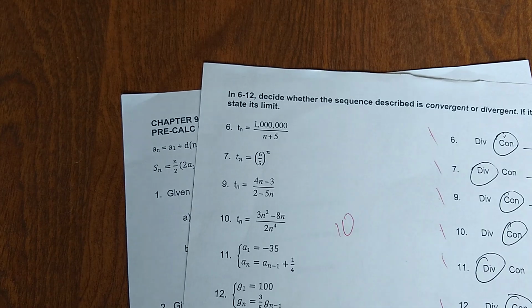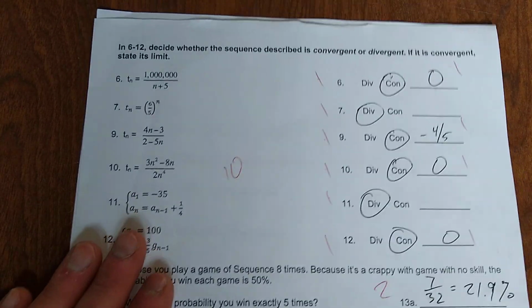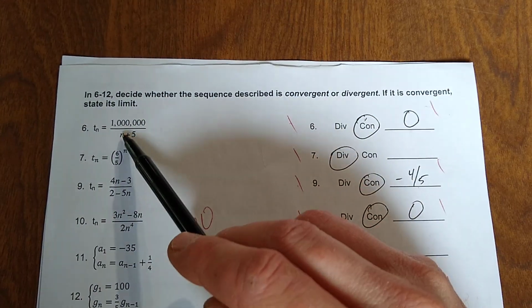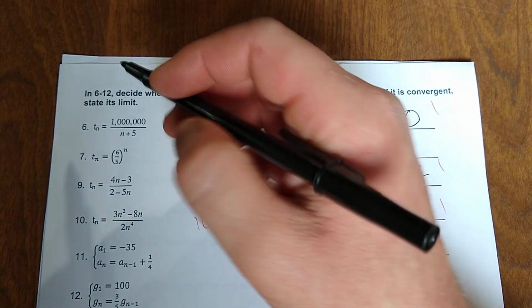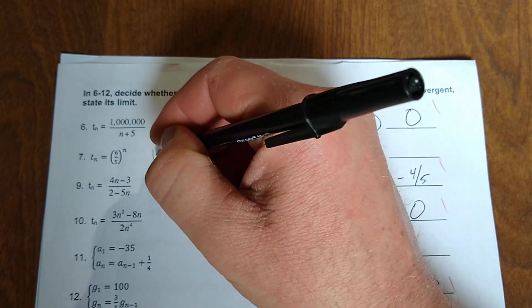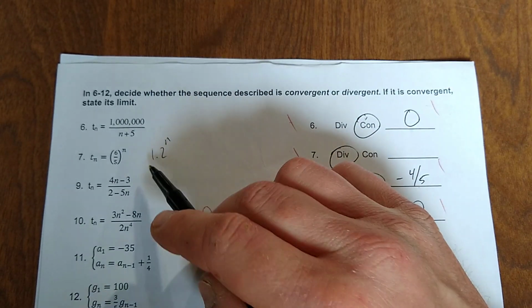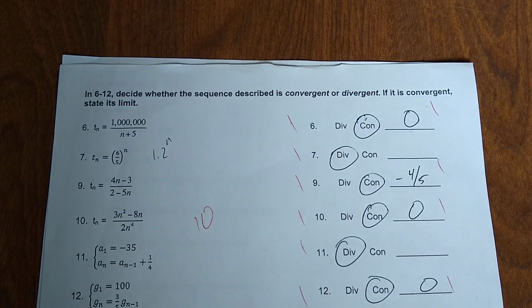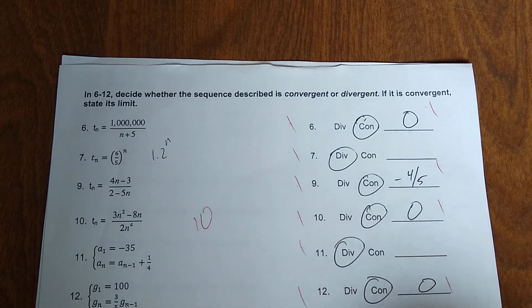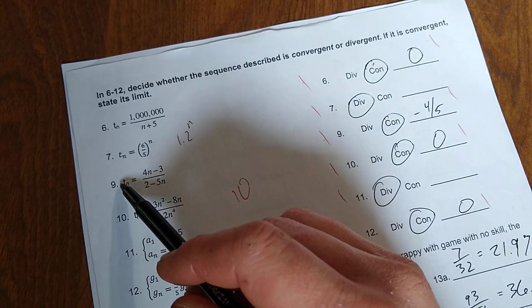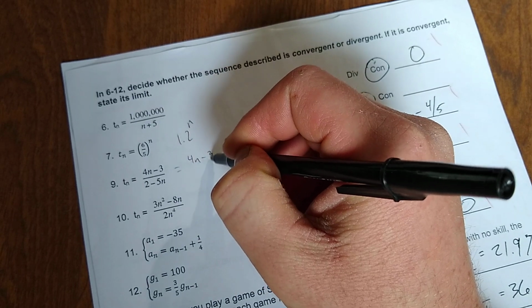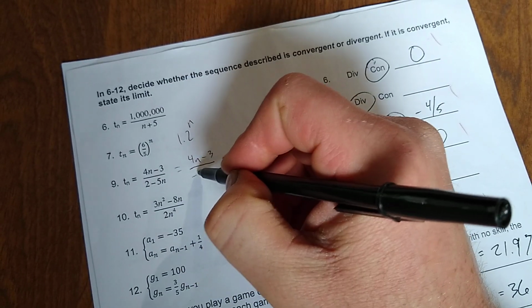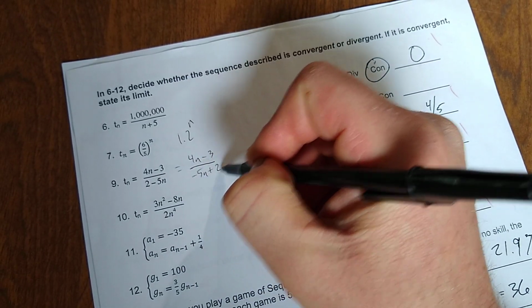On the back, I'll just do a couple of these diverges and converges. The biggest power is on the bottom. That's 0 every time. Yes, this is a fraction, but 6/5 is actually going to be 1.2. 1.2 is bigger than 1, so when you're multiplying by 1.2 over and over again, it keeps increasing. Slightly tricky here for number 9. The best way to rewrite it is 4n minus 3, and on bottom, put the n's first, negative 5n plus 2.